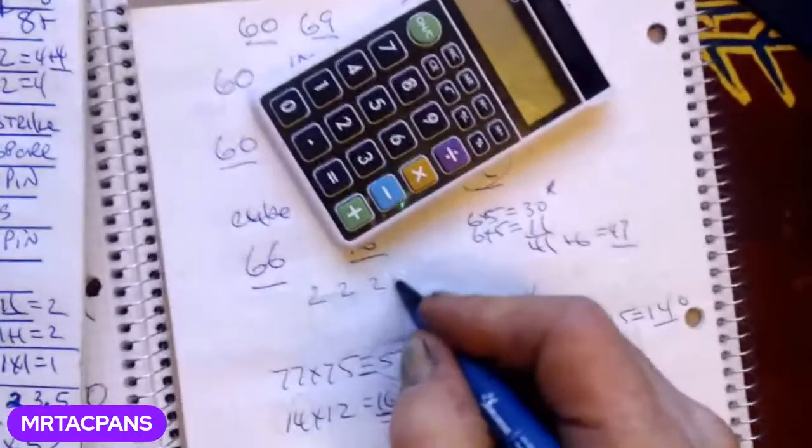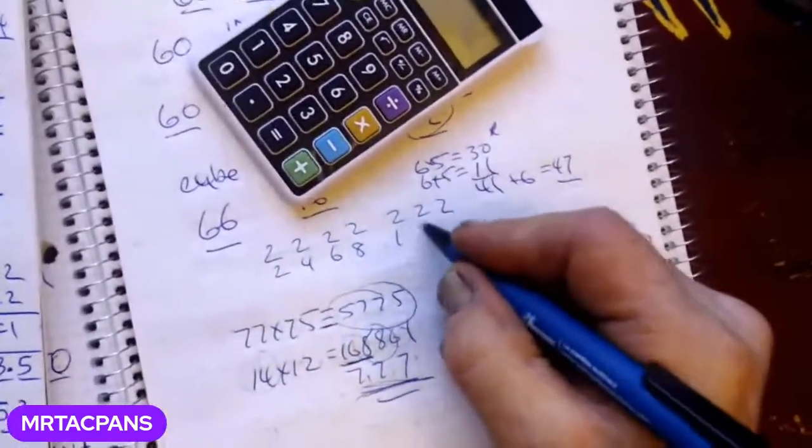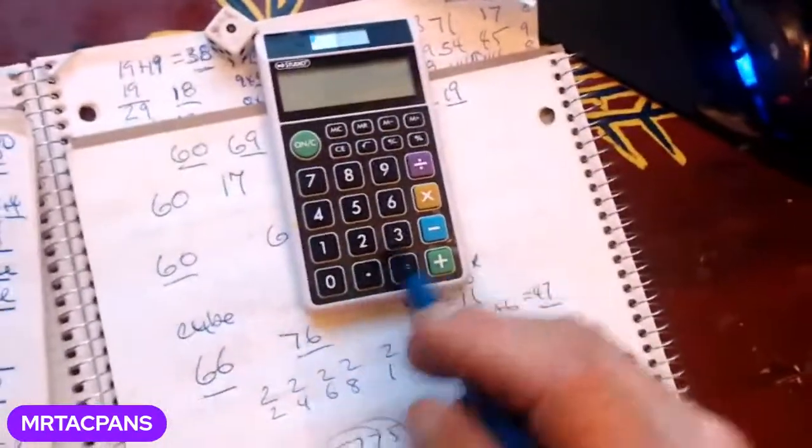2 2 will create 4. 2 2 2 will create 6. 2 2 2 2 is 8. 2 2 2 2 2 is 1. See, 2 creates 4 6 8, and then it creates 1 3 5 7 9. Just to note that when the 6th rendition of 2 shows up, hold on a second. 2 2 2 2 2 2 2 2, 4 6 8 1 3 5. I'm just trying to see something.